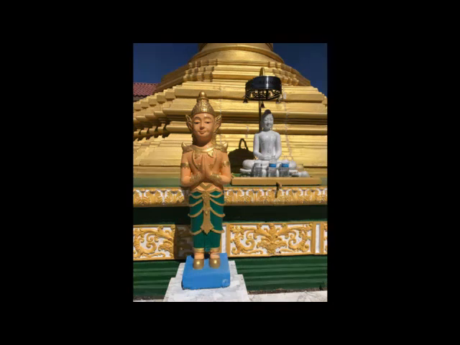Visible object or color or shape or vanna. Vanna is the Pali term, spelled V-A-N-N-A. The visible object, or form, maybe rupa, visible object, color, shape, or vanna, or form.